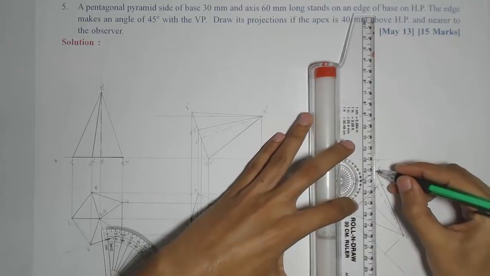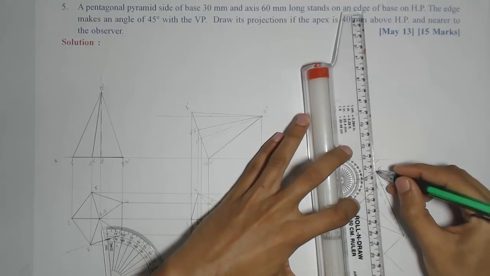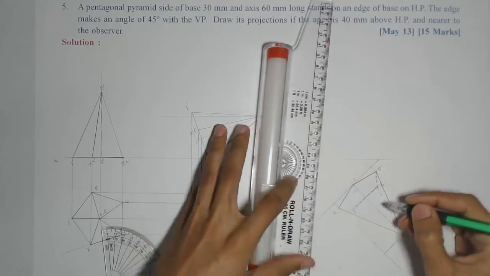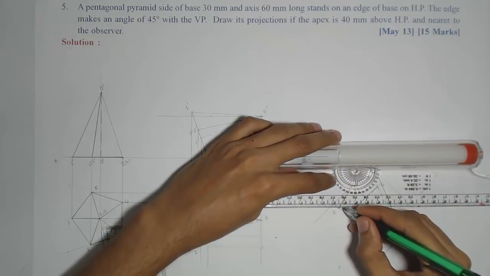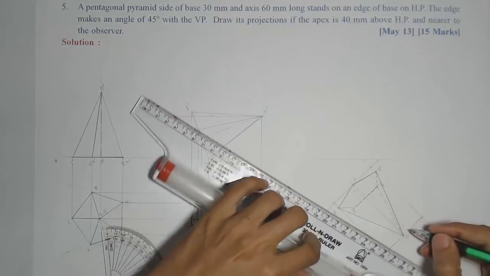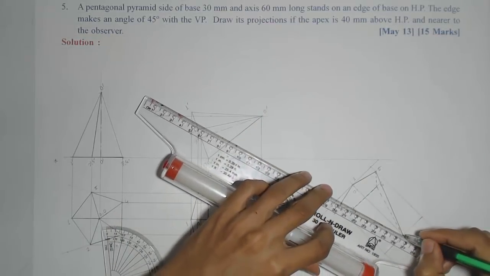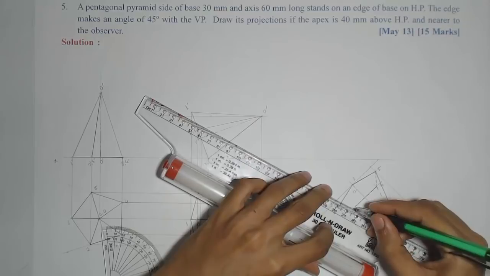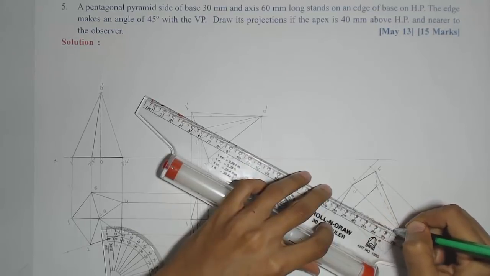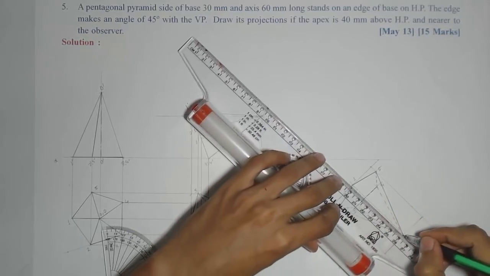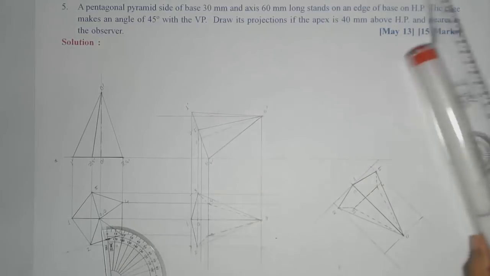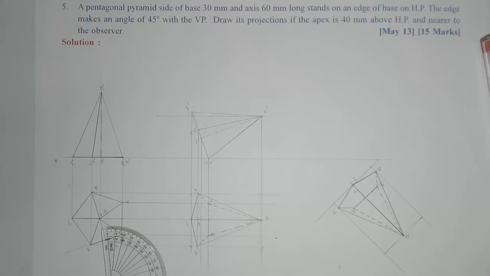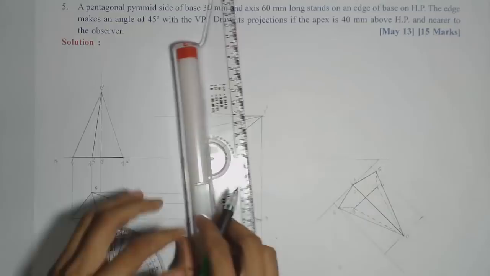Then 5 to 4, because 3 and 4 are the farthest point, and then 2 to 3. And then O to 1 is again dark line. So check again. Okay, all the notations are shown with the same visibility. Now we'll complete the final view.